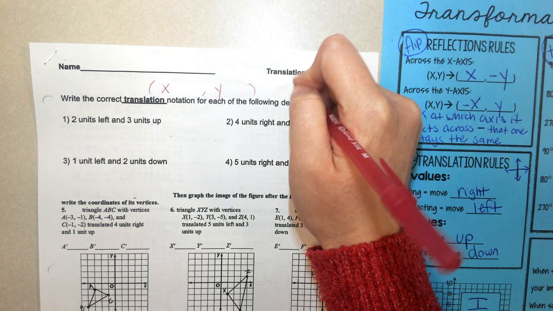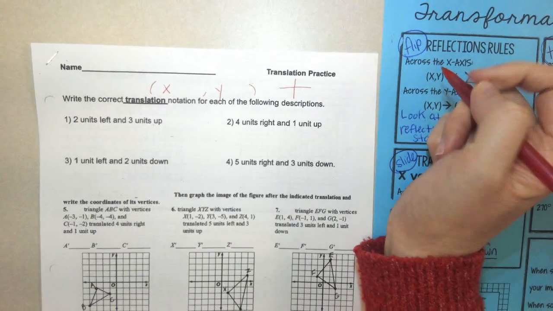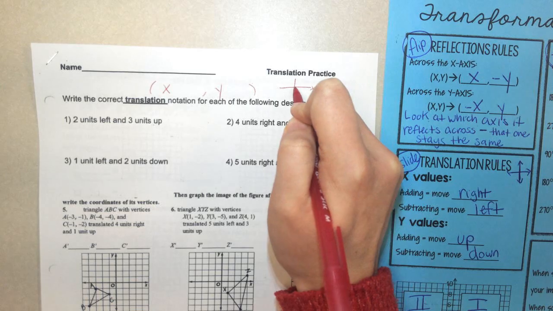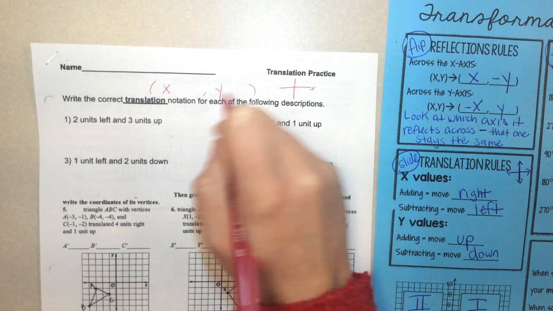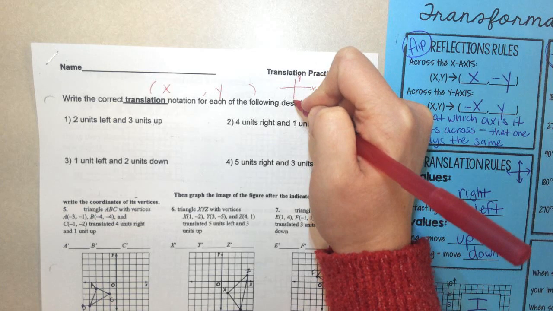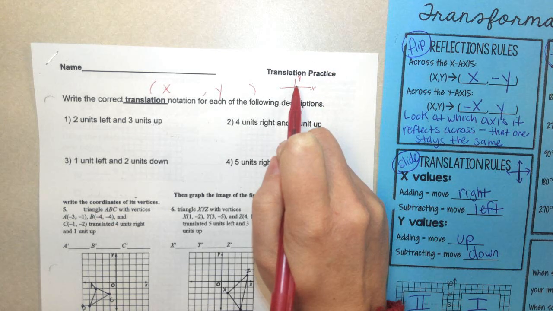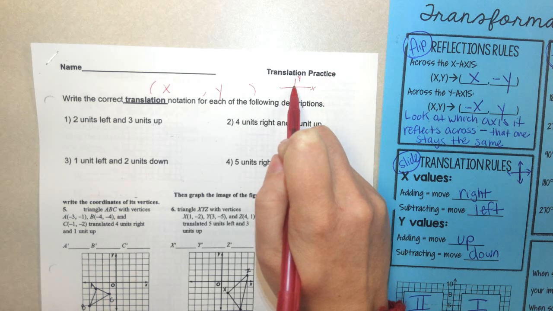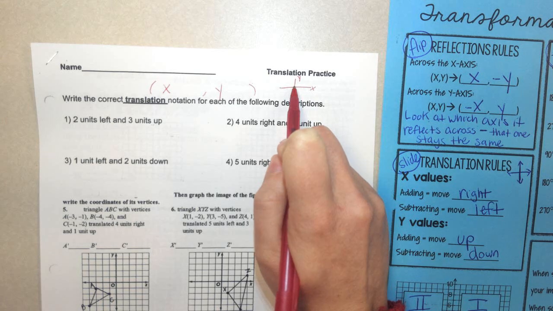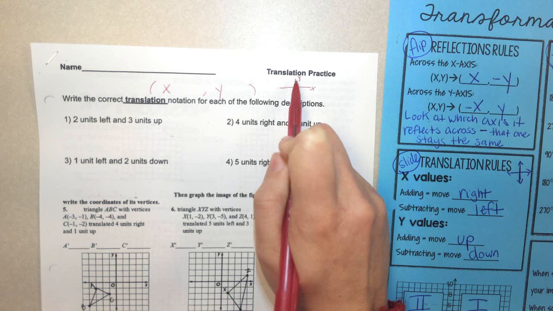Think about your coordinate plane and think about, okay, so x-axis is when we're moving right and left. Y-axis is when we're moving up and down. And think about it, if say we're moving right, you're going to add to your x. If we're moving up, you're going to add to your y value.